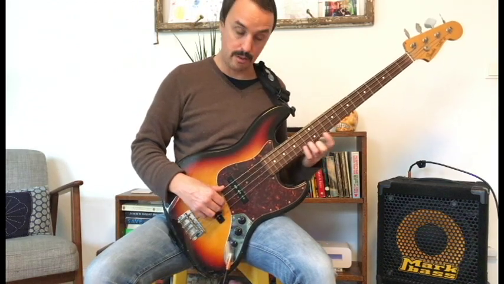Another great way to practice this kind of thematic material is to work it through the arpeggio. So if I go backwards through the A major 7, I'll start on the seventh, an octave up.